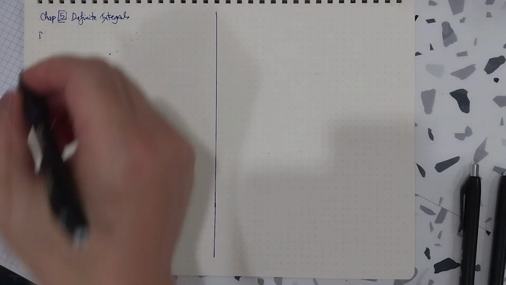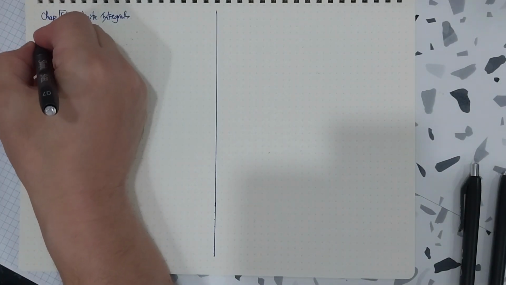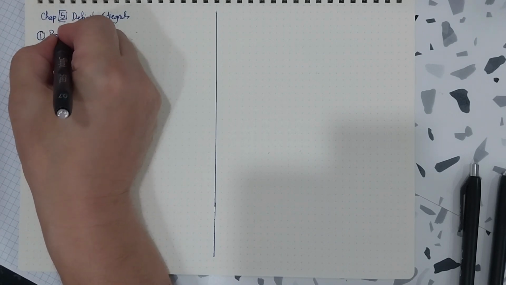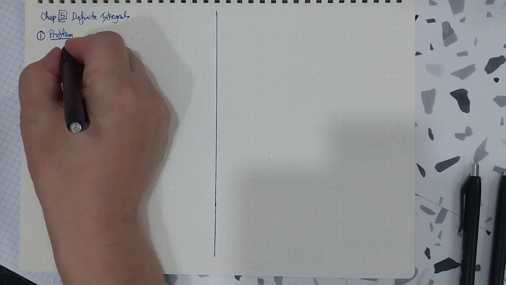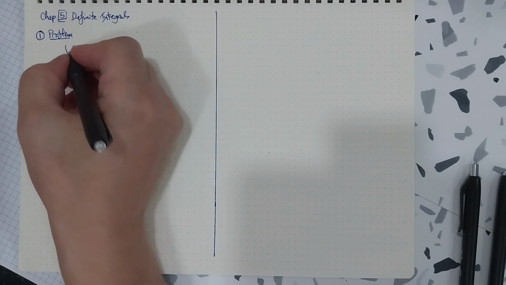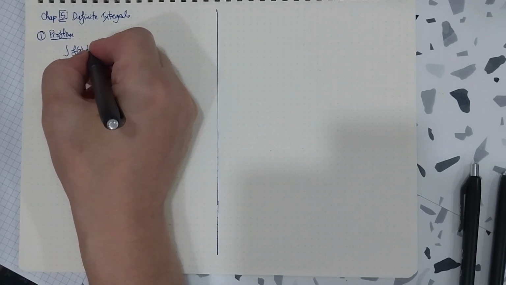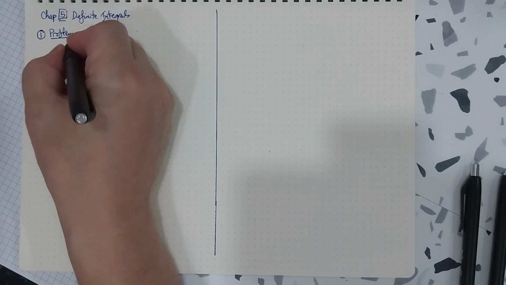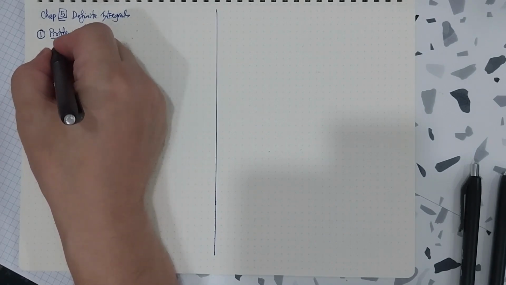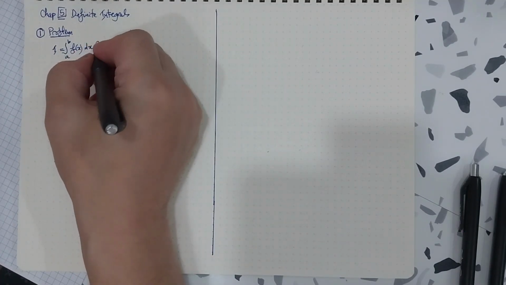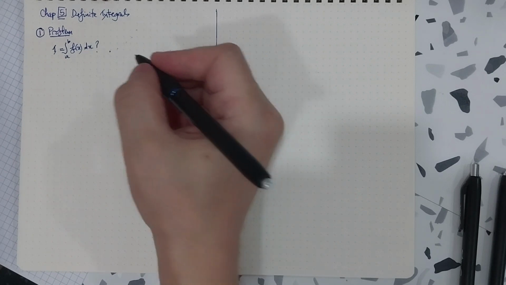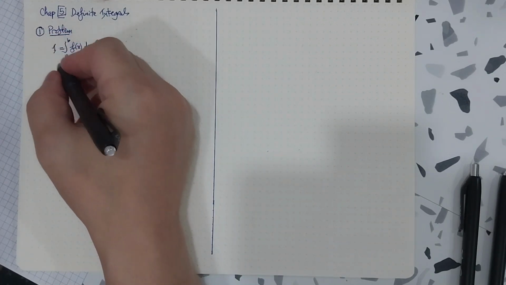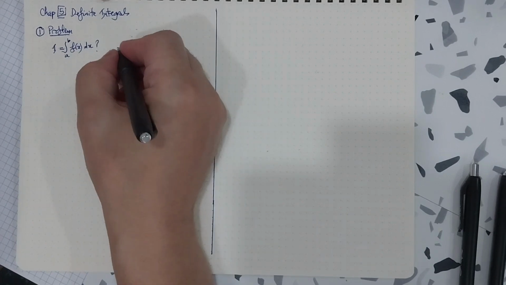So, chapter 5, definite integrals. The problem. The problem here is to calculate the integral of f(x), a continuous function, f(x) dx from a to b. And we find a number. How to do that numerically? This is the analytical formulation.